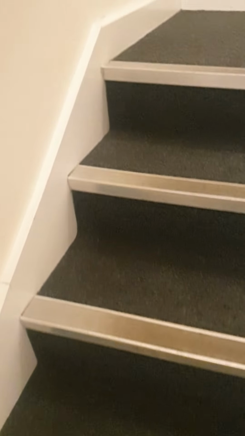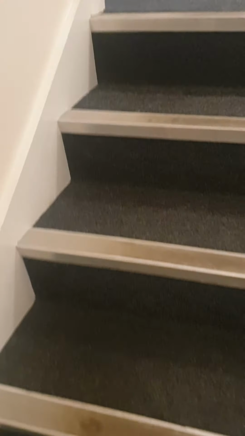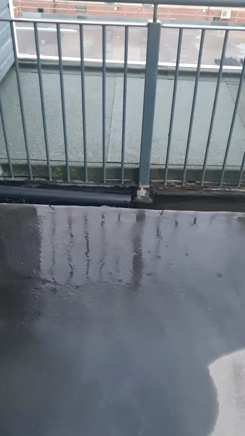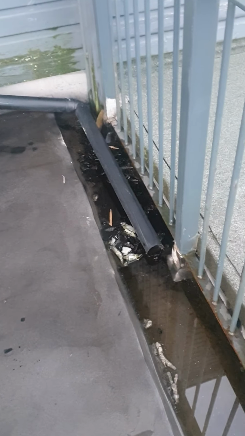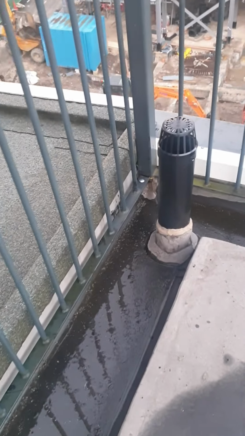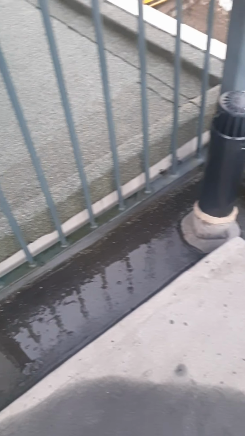So let's go to the roof. Well, the reason there is water coming from there is these areas are not cleaned properly, and most of the times there is usually water lying down around this area. The other part, I'm assuming to be the asphalt here.